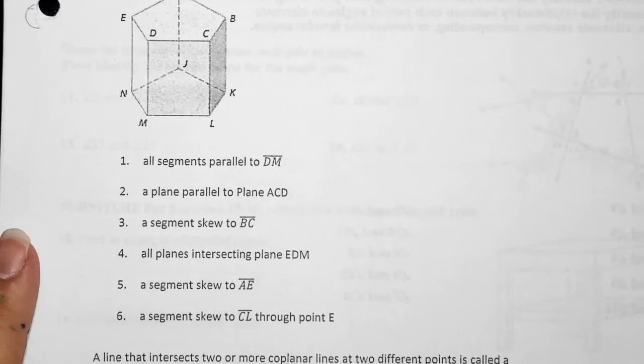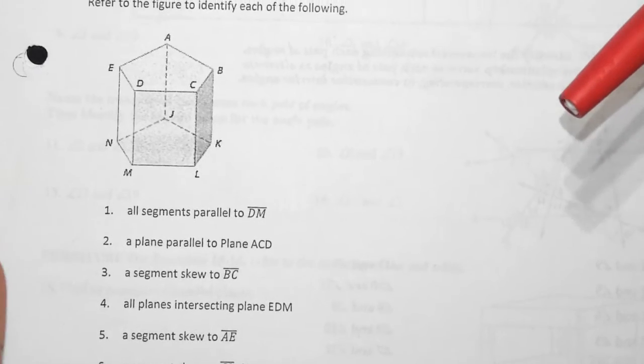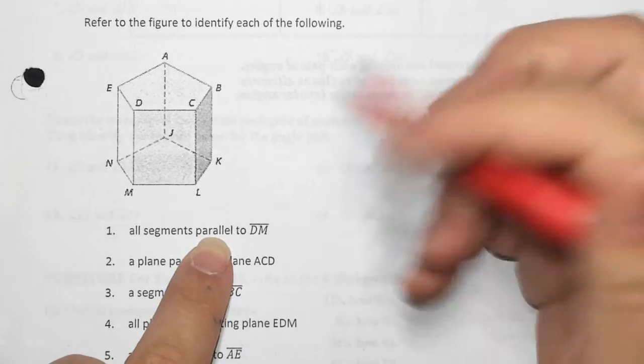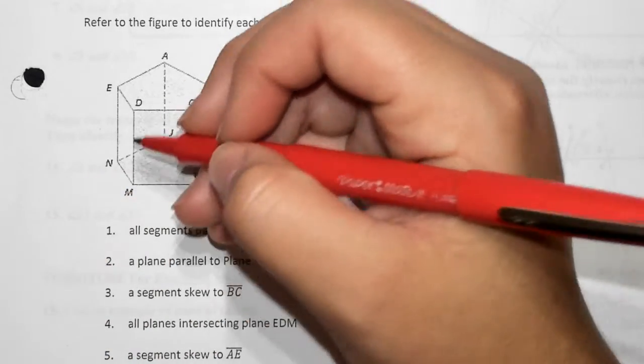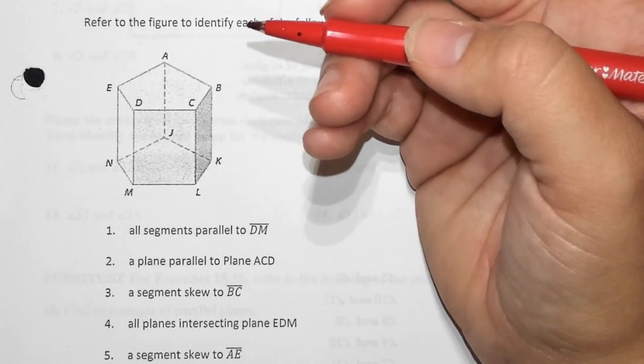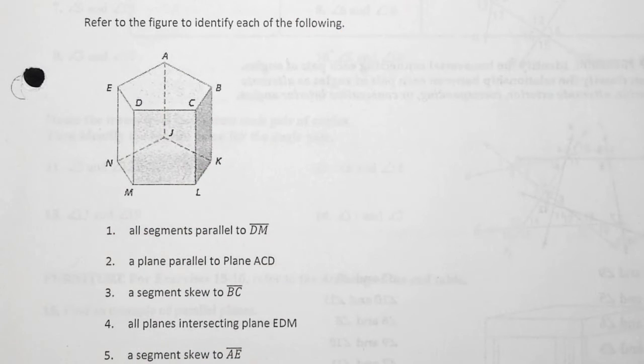So on these questions down here at the bottom, answer number 1. Name 4 segments that are parallel to DM. Write them on your paper.